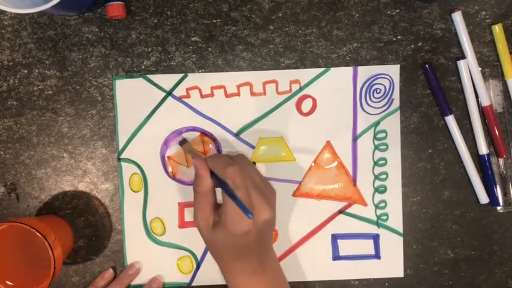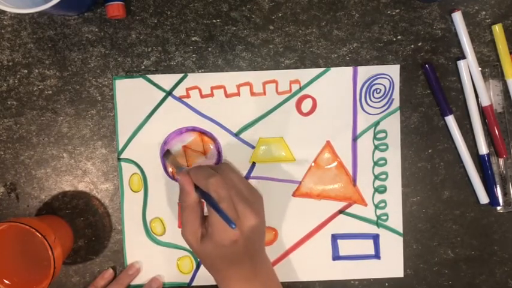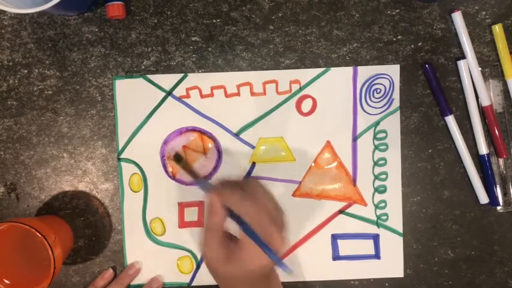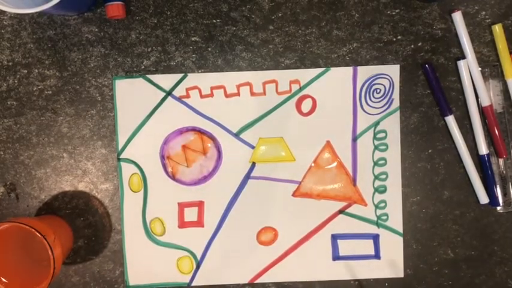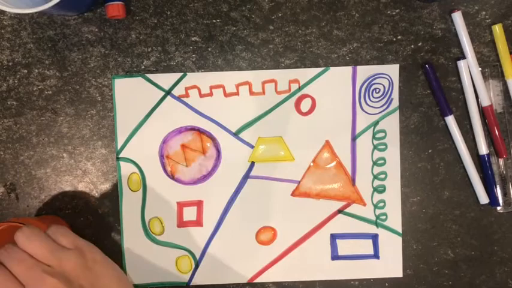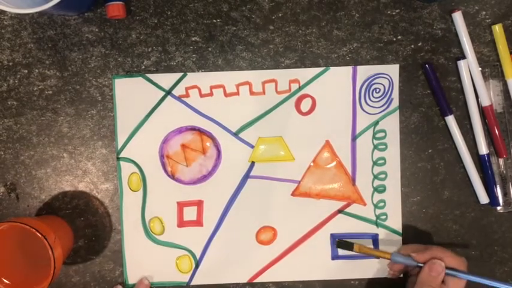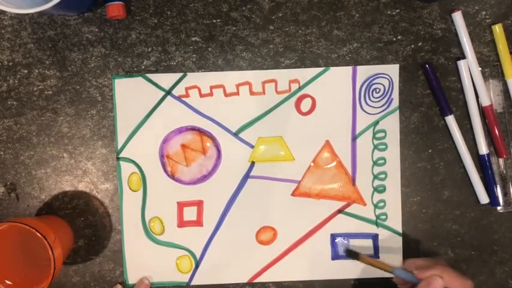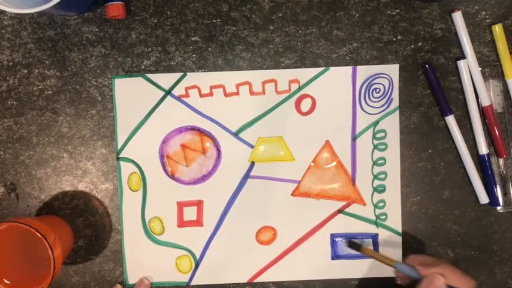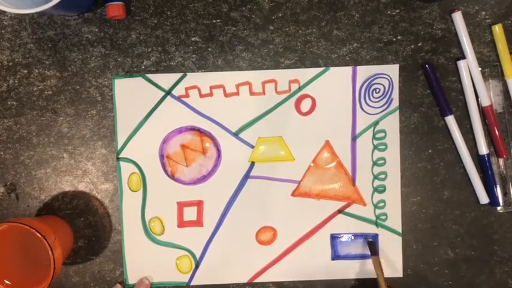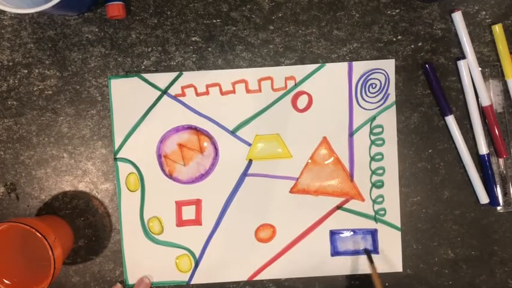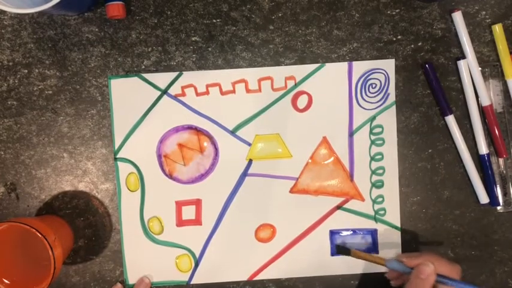Now you might like that. I definitely don't want you to just take a paintbrush or water or whatever and just spread it across your entire paper either. I want you guys to be careful in thinking about how you want to paint these and where you want the color to go. Be purposeful about thinking about where you want that water and that color to go on your picture.